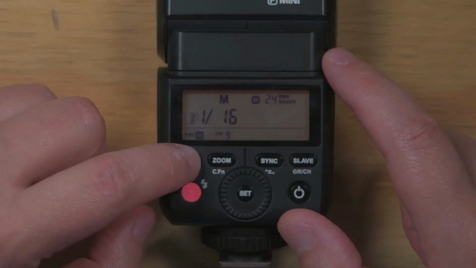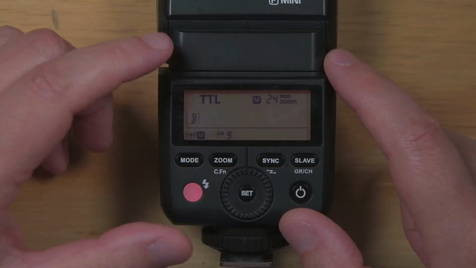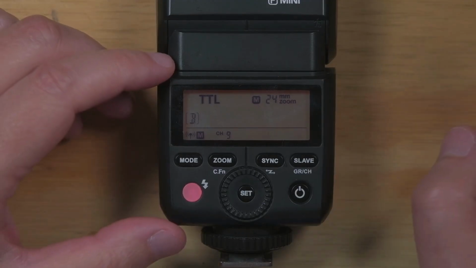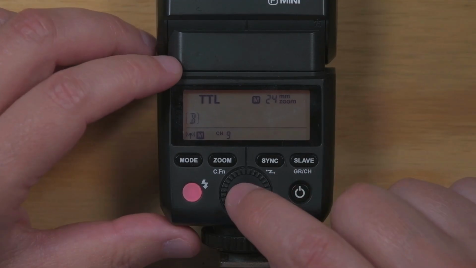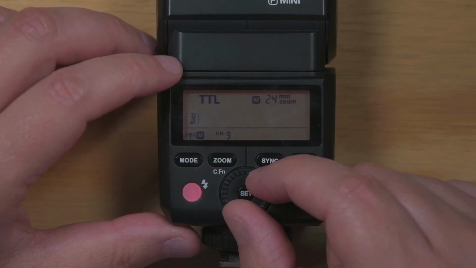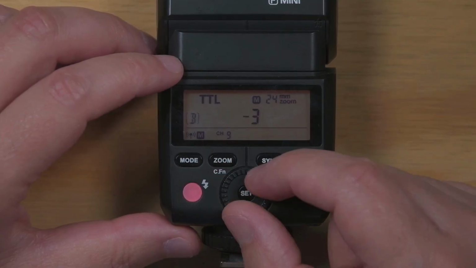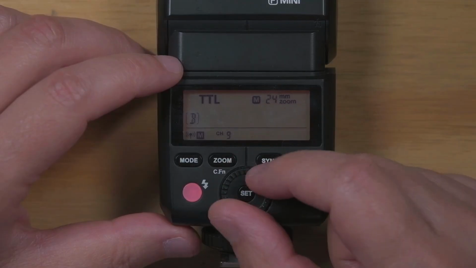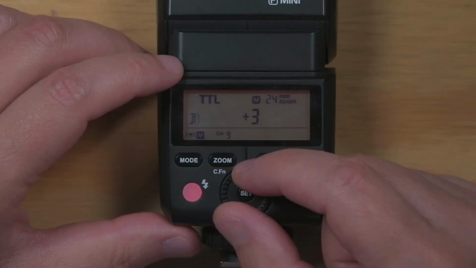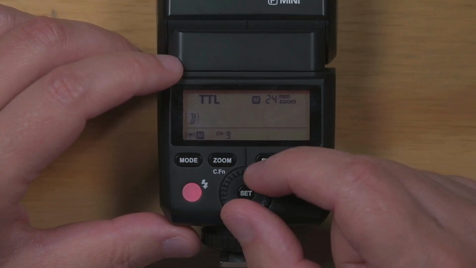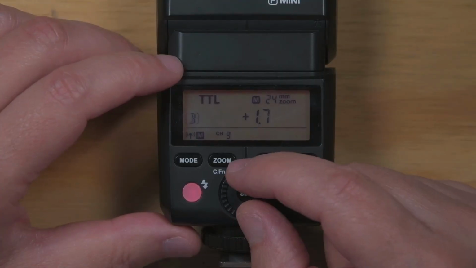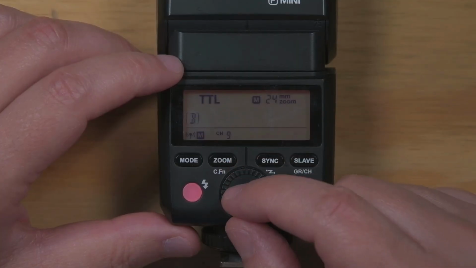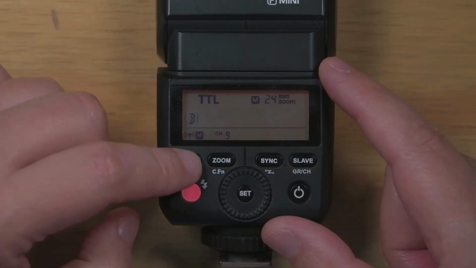If the flash or the group is in TTL mode, we can adjust flash exposure compensation, but the mechanics are the same. We need to press set and then rotate the wheel. It will go from -3 to +3 stops, and every click of the wheel is 1/3 of a stop. I'm going back to manual mode.